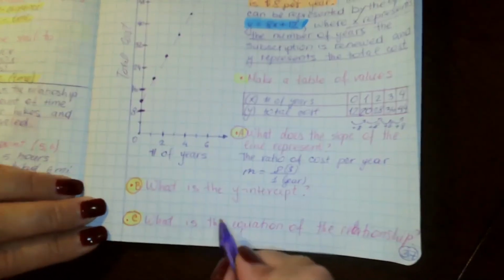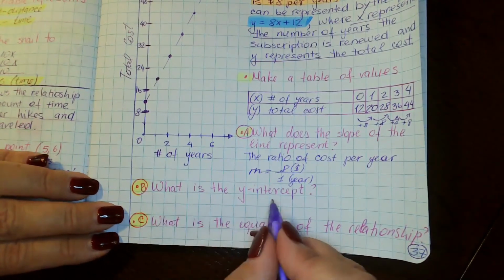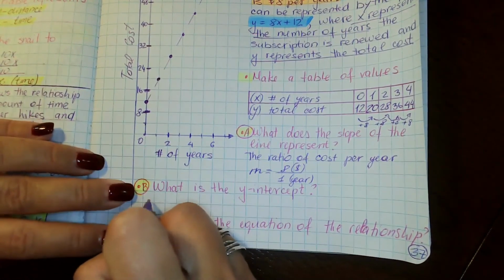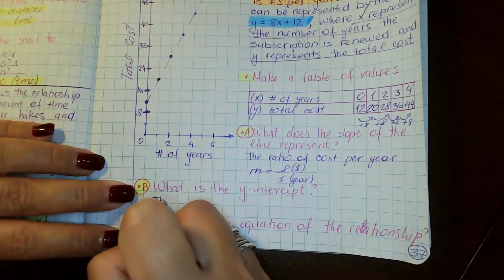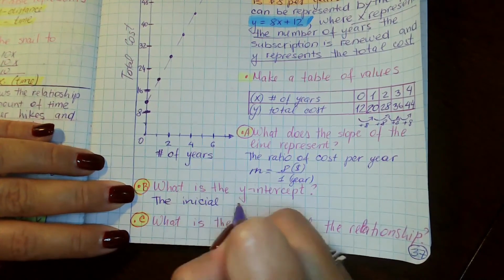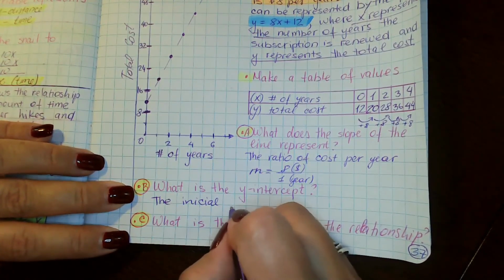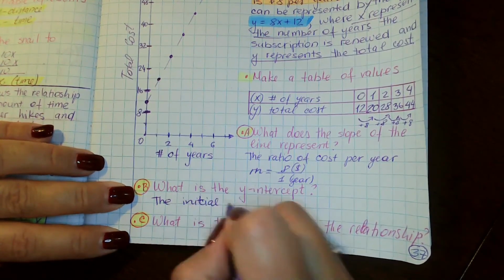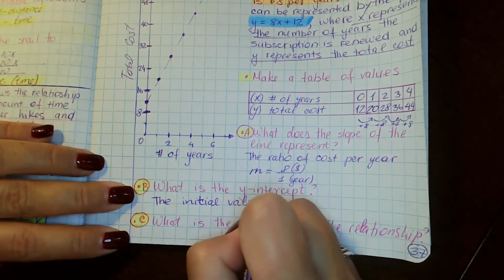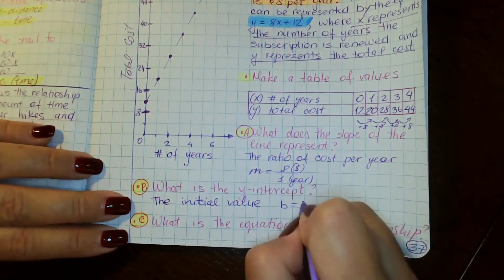The y-intercept in the equation is the initial value. So what is the y-intercept? The initial value. Initial value, b is 12.